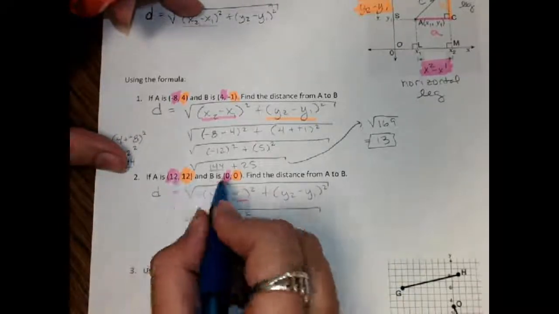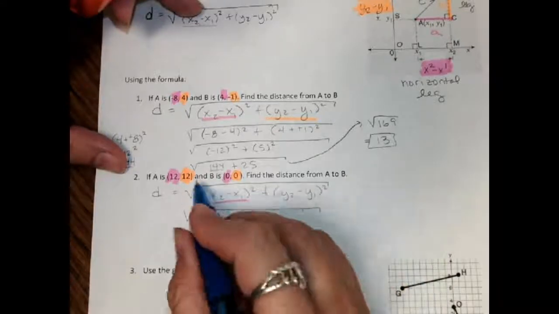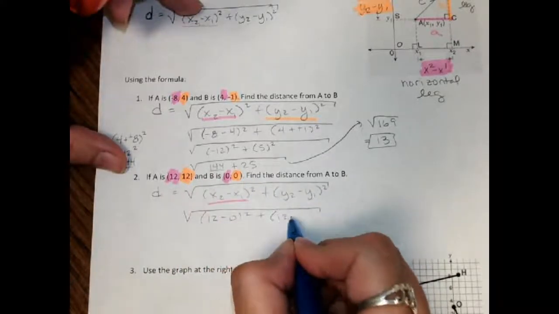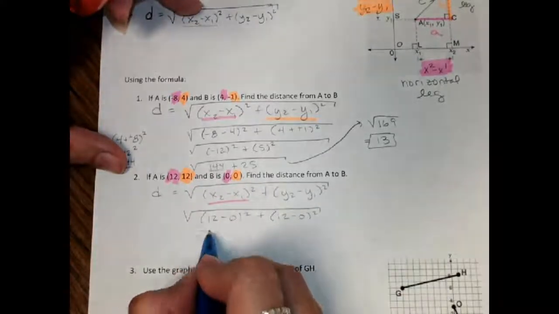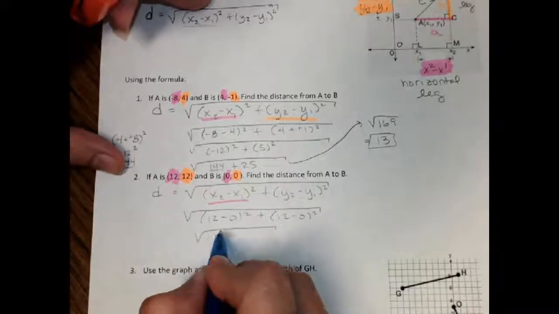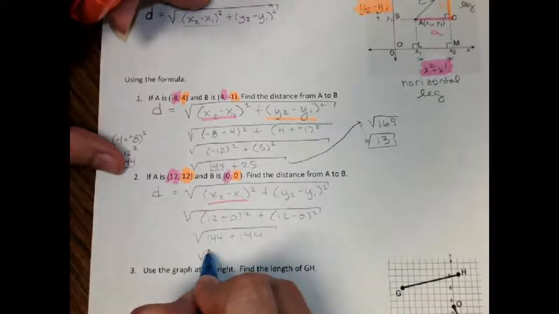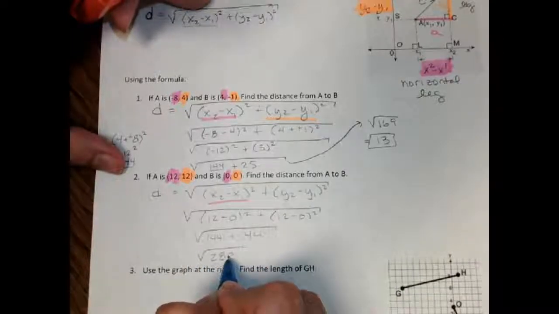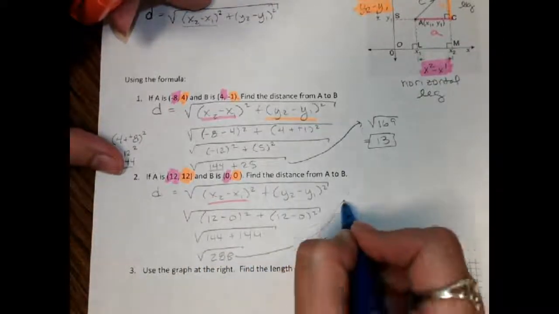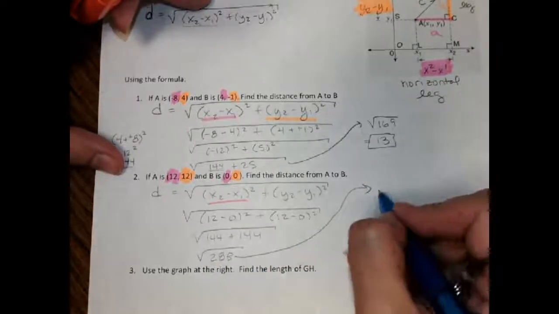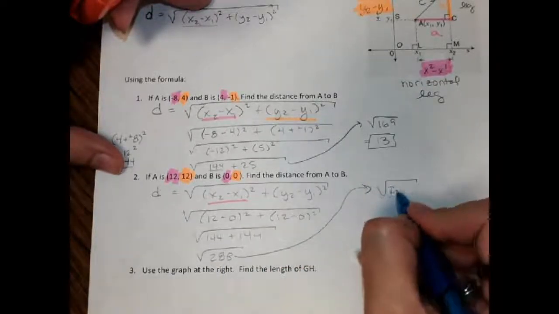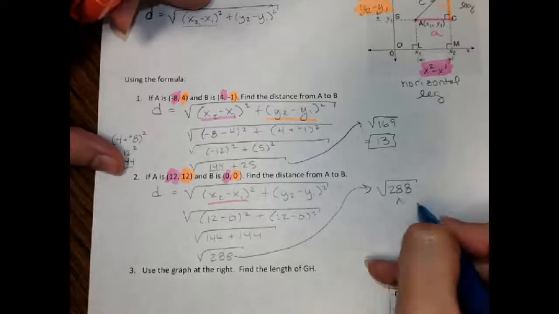So I take the pink ones, put here, put the orange ones here. 12 squared is 144. Same thing on that one. Add. And this time I can't just straight take the square root of this part, so we're going to simplify the radical. If you didn't watch the simplifying radical video, you should.